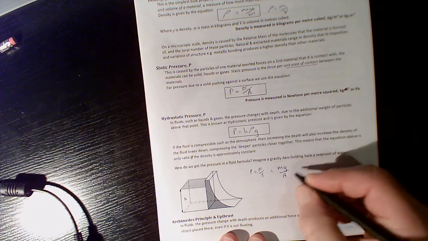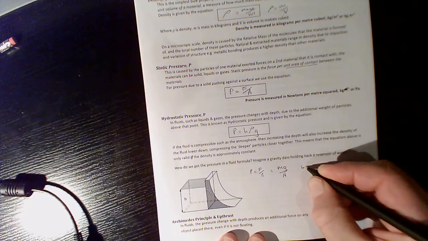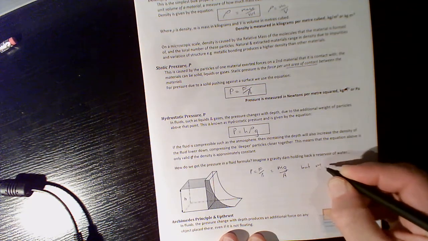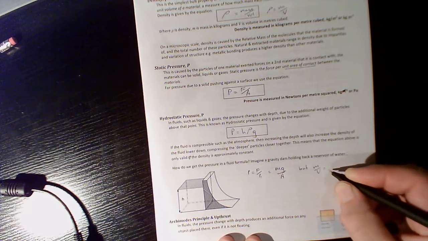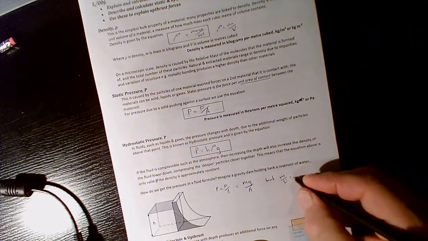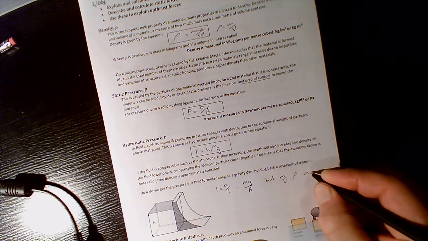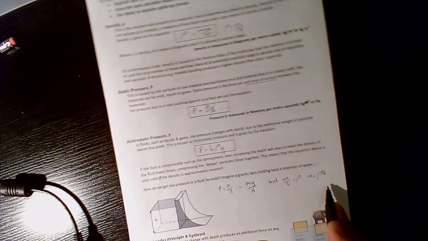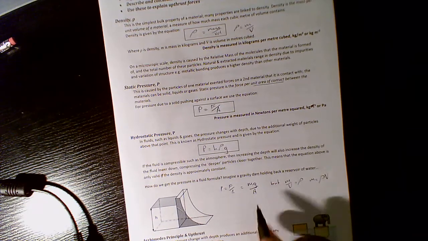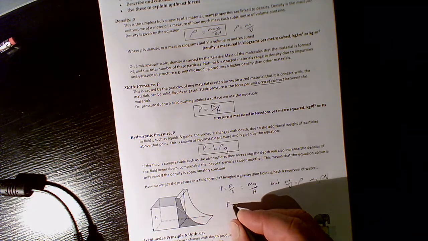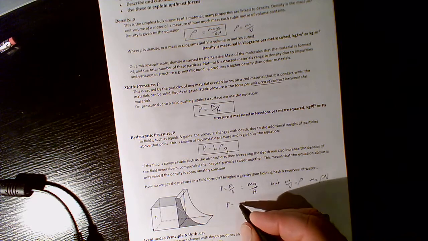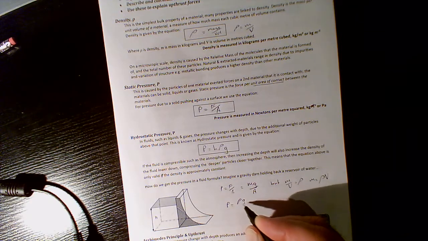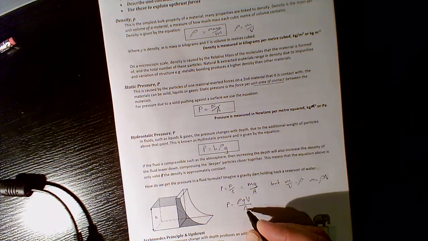If we break it in, we know from above that mass over volume equals density, so m equals rho v. So what I can do is substitute that into the top here, so we have pressure equals rho g V, divided by area.